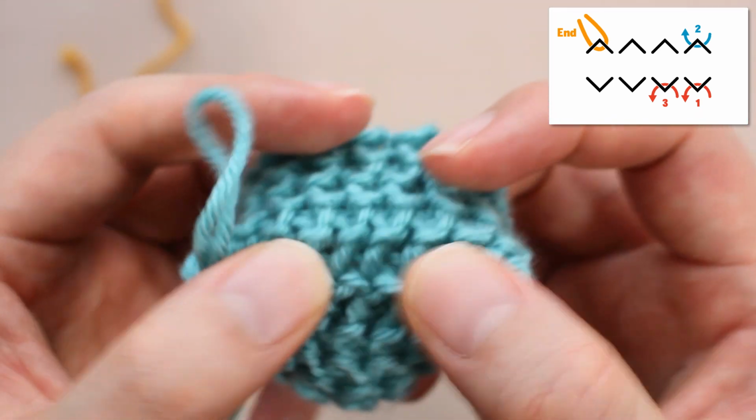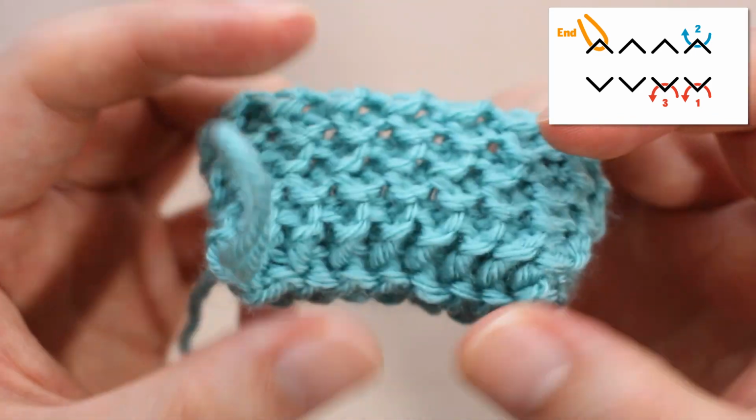Compared to the zigzag crochet bind off, this one has a flat finish.